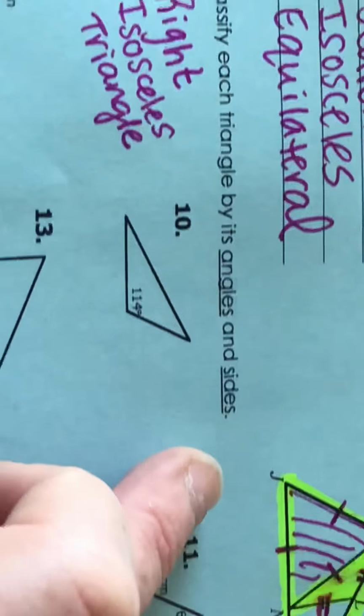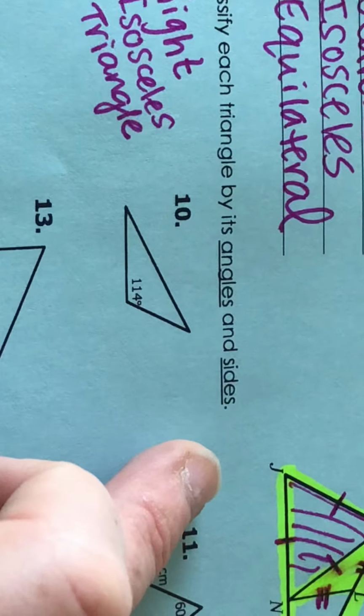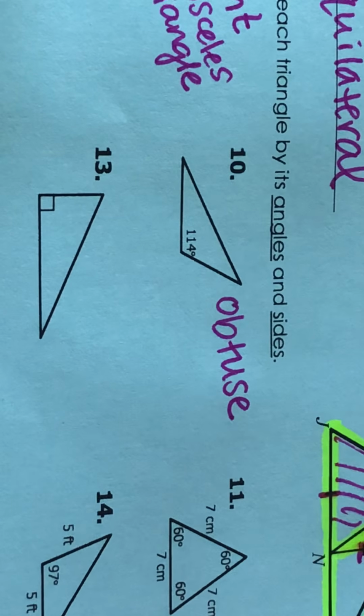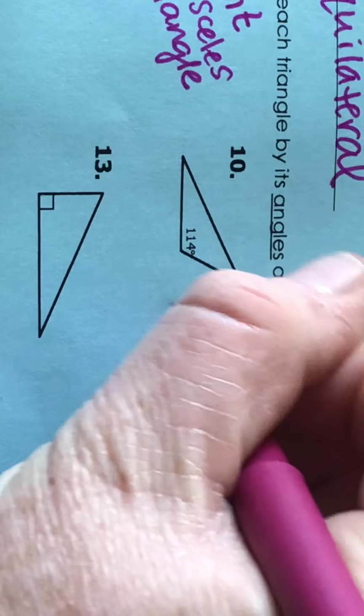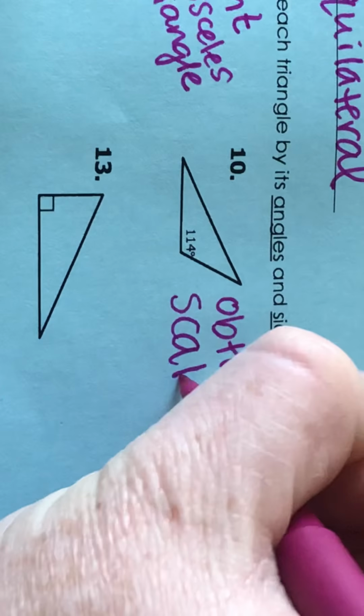Okay, so let's look at 10. We have 114 degrees. That's all that we know there, okay? So that's obtuse. Okay, and we don't really know anything else about its sides to say if they're congruent or not. So this is scalene. There's no marks, and we can't assume that any sides are congruent if it's not given to us.